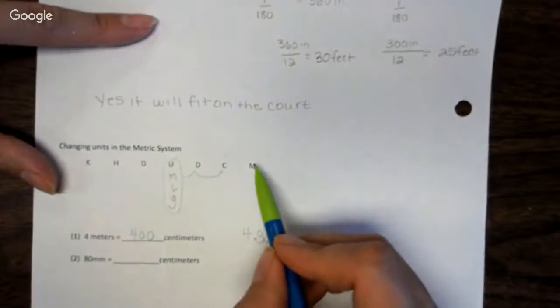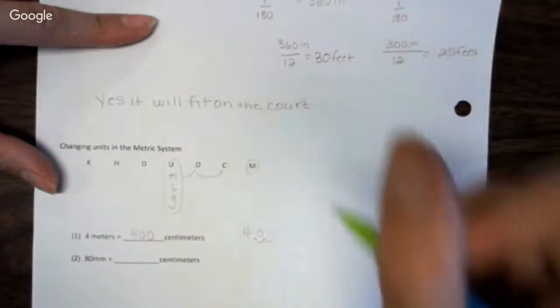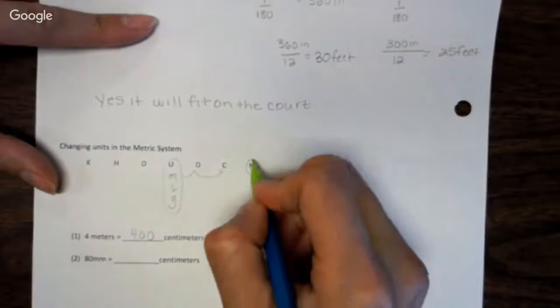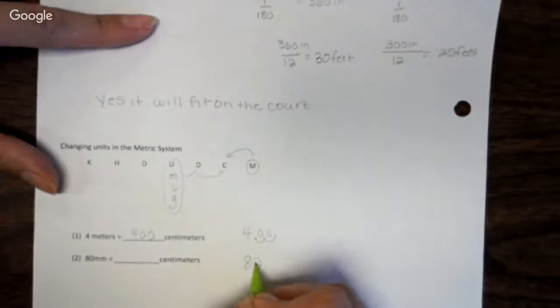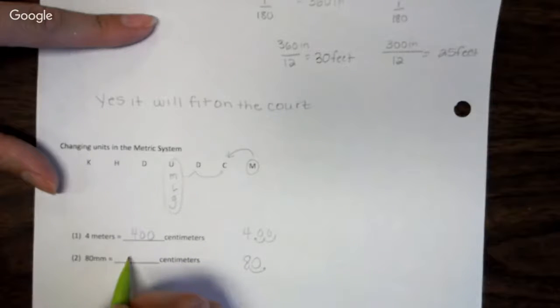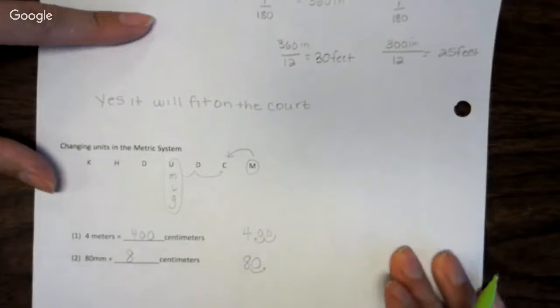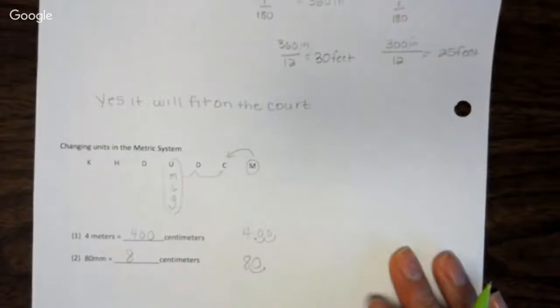This one gives us the milliliters, which would be this one. And I want to go to centimeters. So notice it's 1 step to the left. Remember, the decimal place starts at the end. 1 spot to the left would give us 8. That's just a little reminder because next example, we are going to need to convert in the metric system.